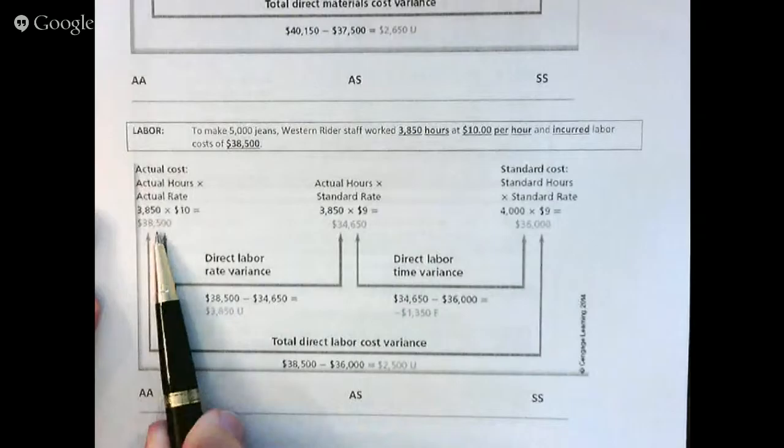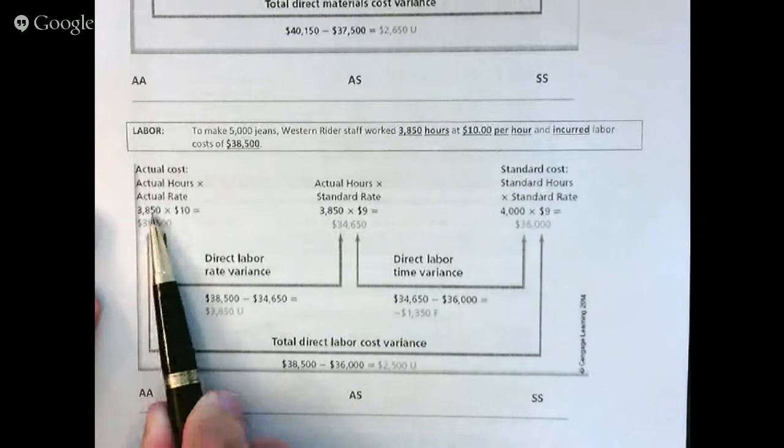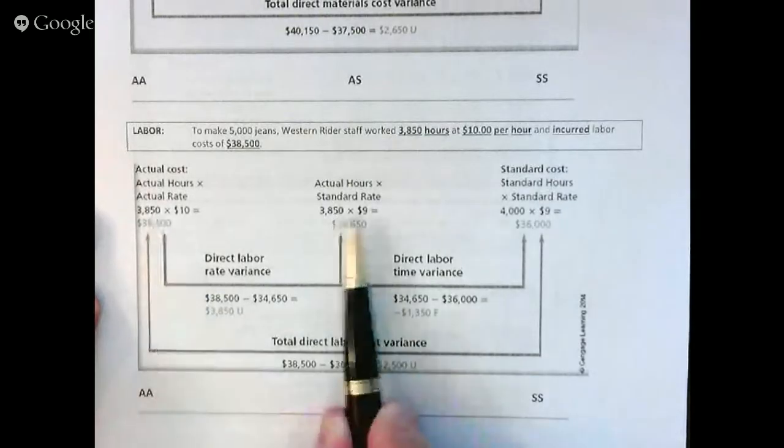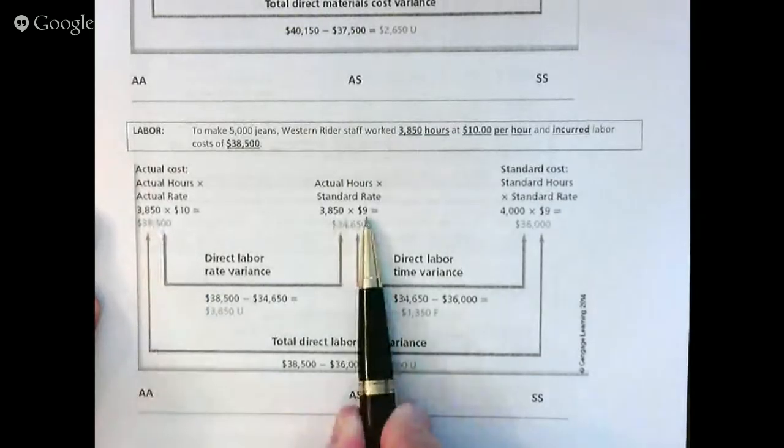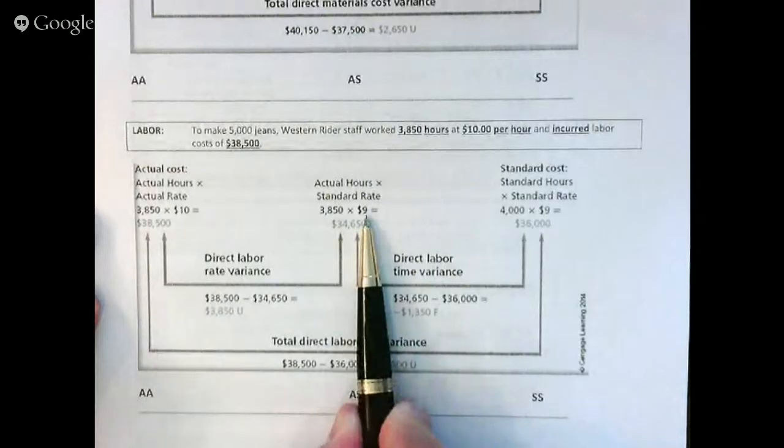$38,500. What should it have cost the company to work 3,850 hours? Well, the standard cost per hour was $9. So for some reason, the company paid $1 more per hour than it wanted. This could be due to having to reassign more skilled labor than necessary.